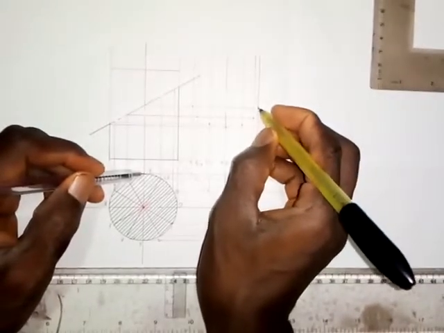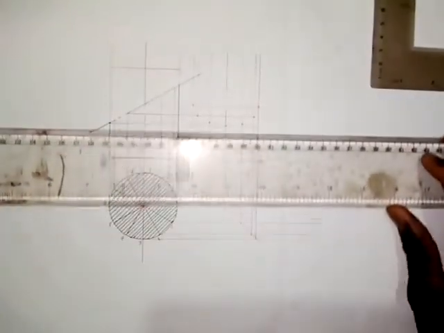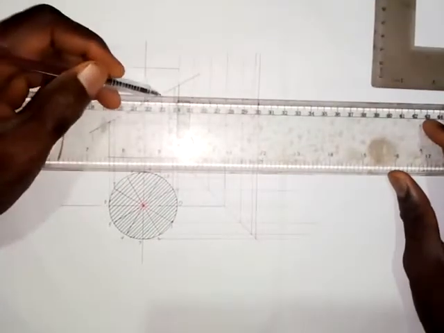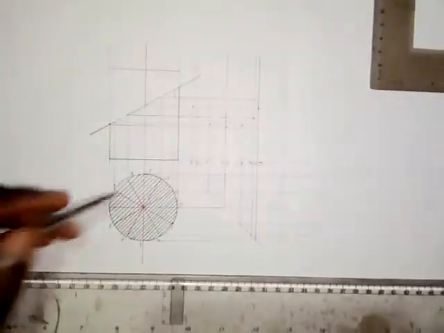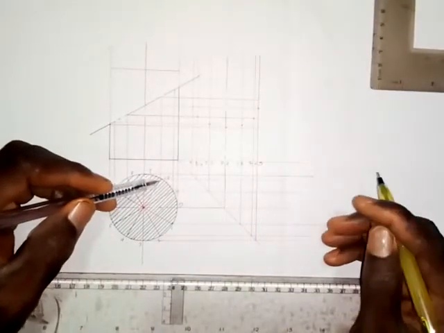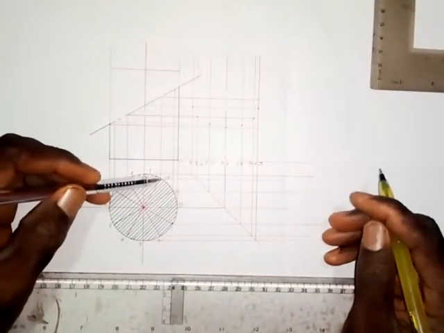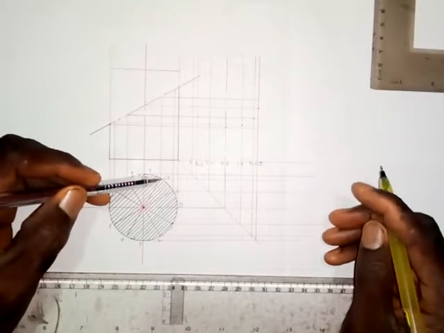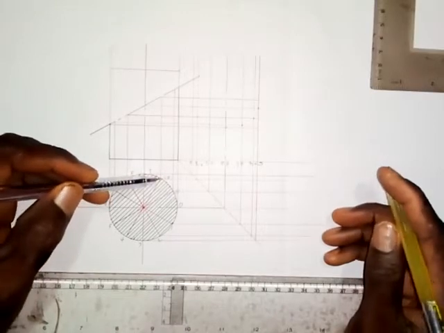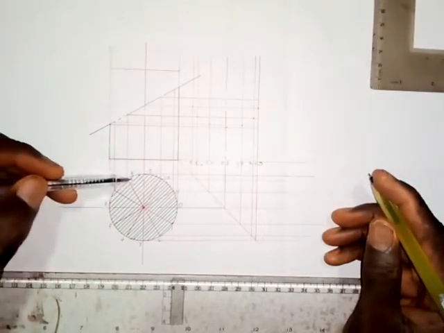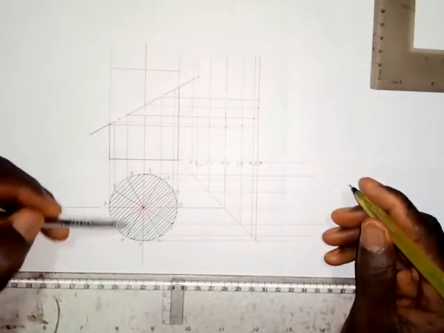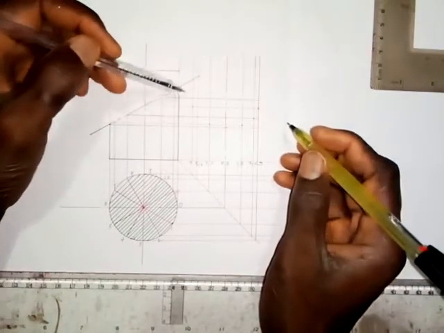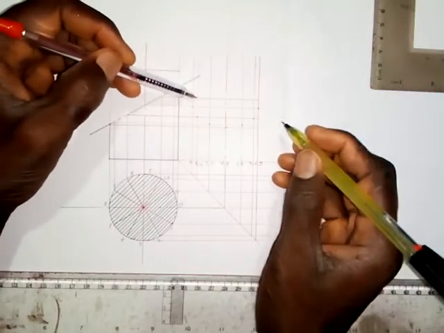So I'm moving on. Next, I draw a horizontal line from this point like this. On this horizontal line that I've drawn, it contains 10 and it contains 4. So here I have 10.